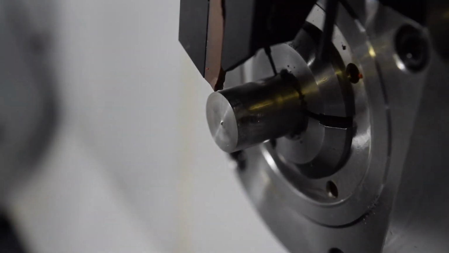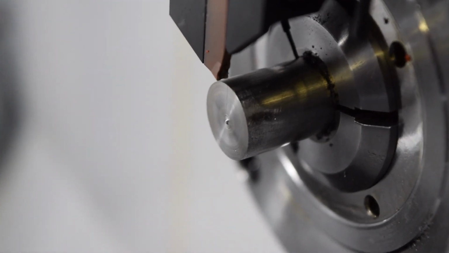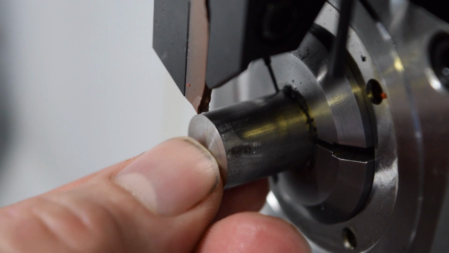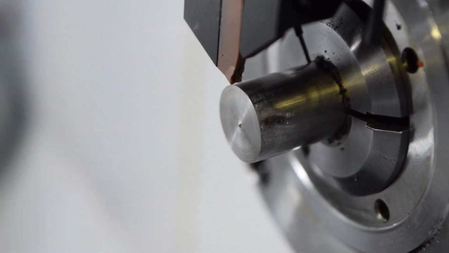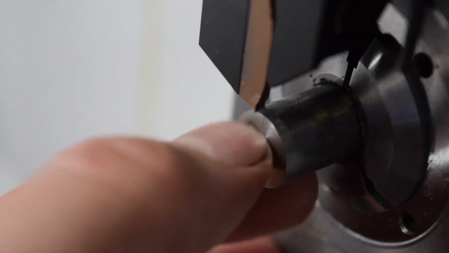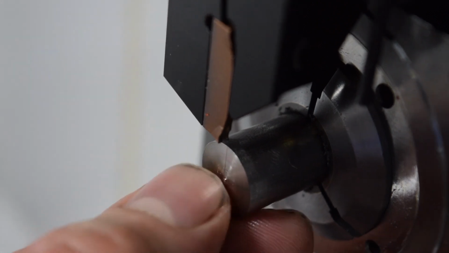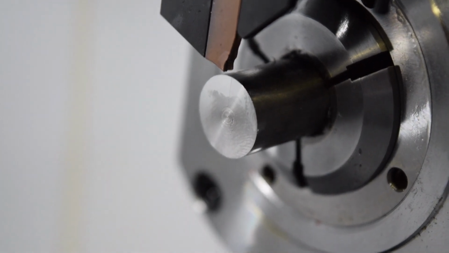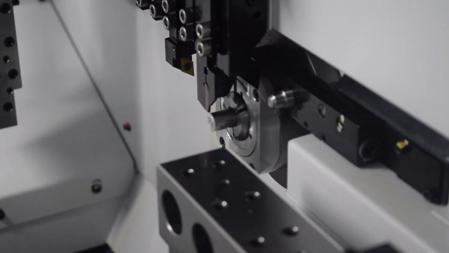Now we can examine the end of the bar to see the nib we left from our tool being below center line. If you don't see a nib, simply lower your cutoff again and repeat this process. But now you want to add to your core and repeat this process again until you get no cutoff nib at all, like shown here. Now you know your tool is very close to center line.